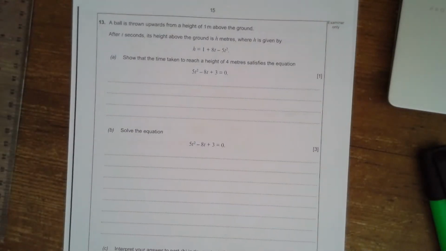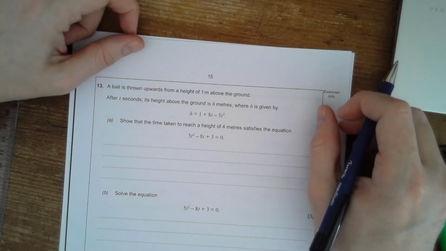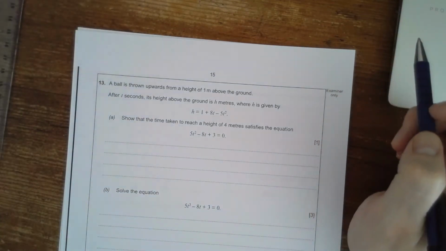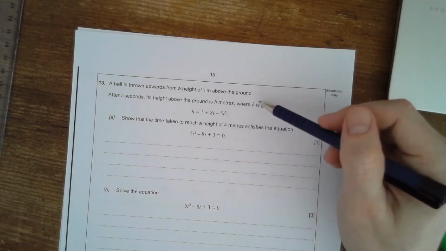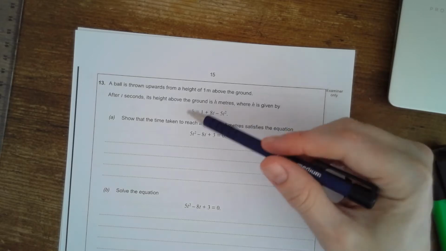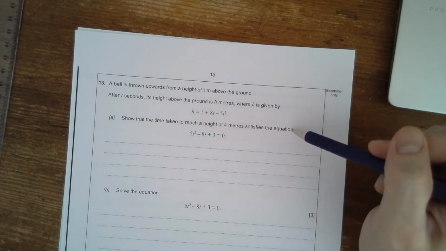Okay, question 13. A ball is thrown upwards from a height of 1 meter above the ground. After t seconds, its height above the ground is h meters, where h is given by h equals 1 plus 8t minus 5t squared. Show that the time taken to reach a height of 4 meters satisfies this equation.